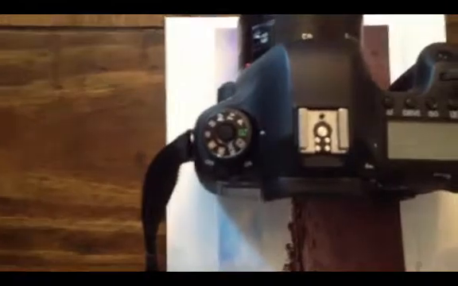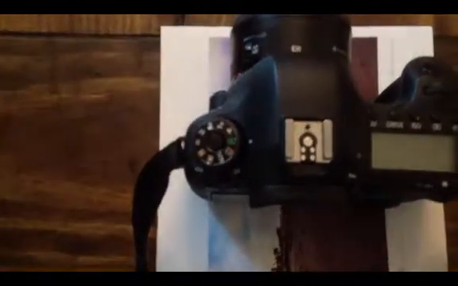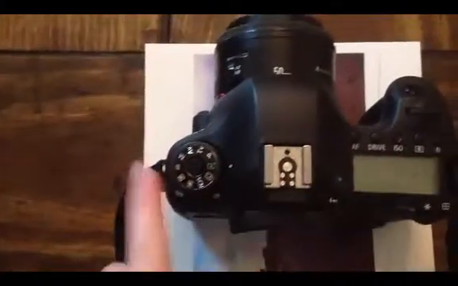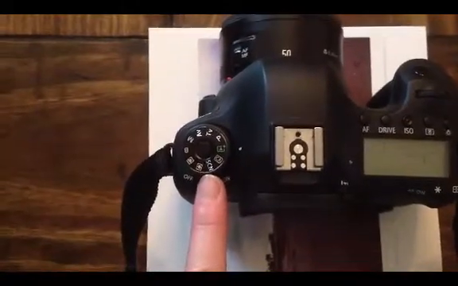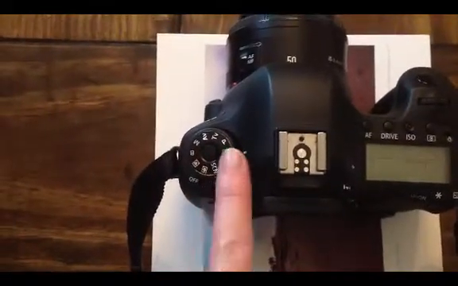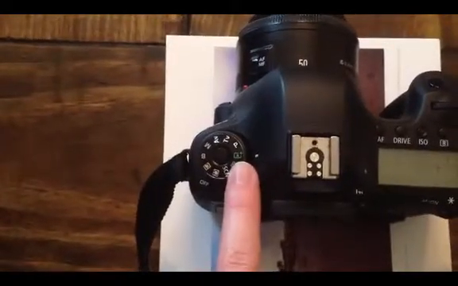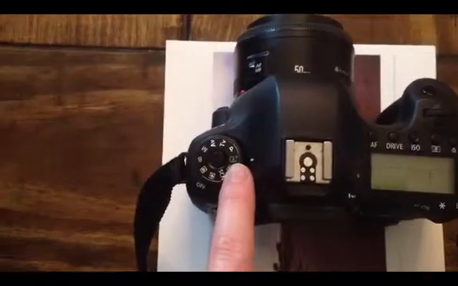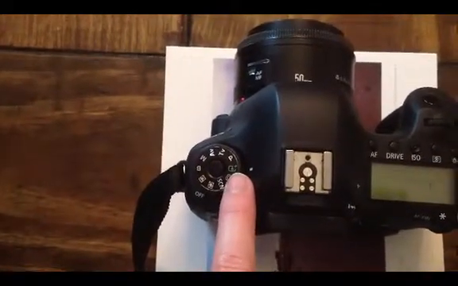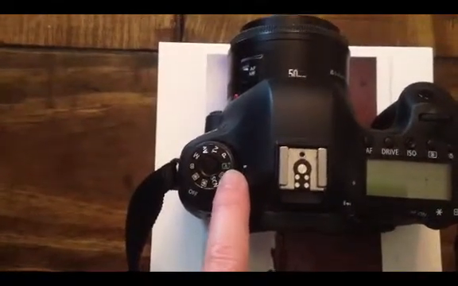this button on the top, this is what we're going to be using, and we're going to change the settings of this in order to get different pictures. Okay, so first I'm going to go ahead and start on auto. This means that everything is already programmed in the camera. It's going to set the ISO, the aperture, and the shutter speed automatically.